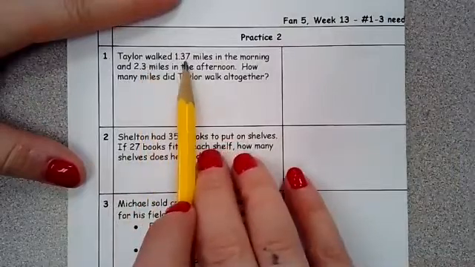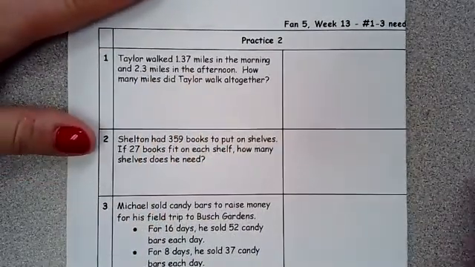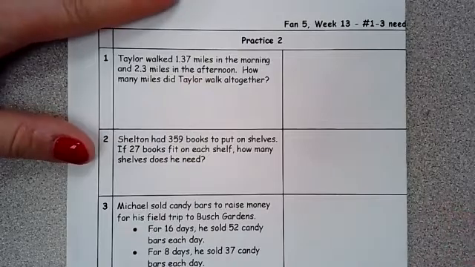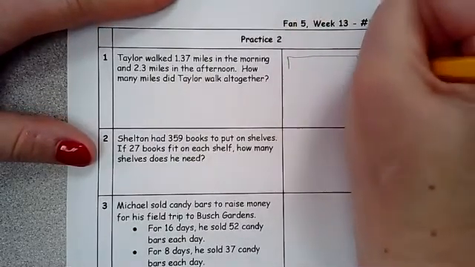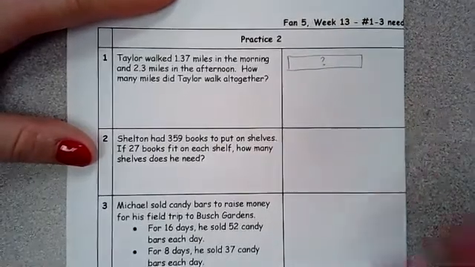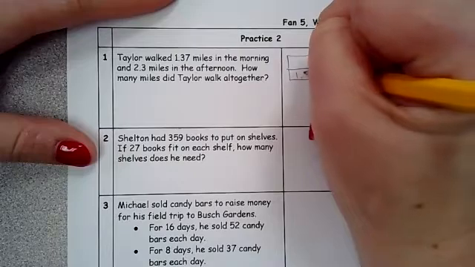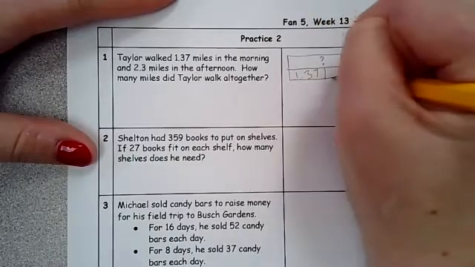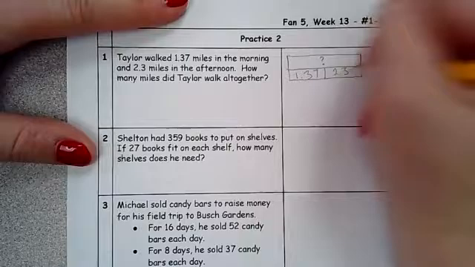So Taylor walked 1 and 37 hundredths miles in the morning and 2 and 3/10 miles in the afternoon. How many miles did he walk altogether? So make your bar model. All right, so you don't know how much he walked altogether, but you do know that in the morning it was 1 and 37 hundredths, and you know that in the evening it was 2 and 3/10.